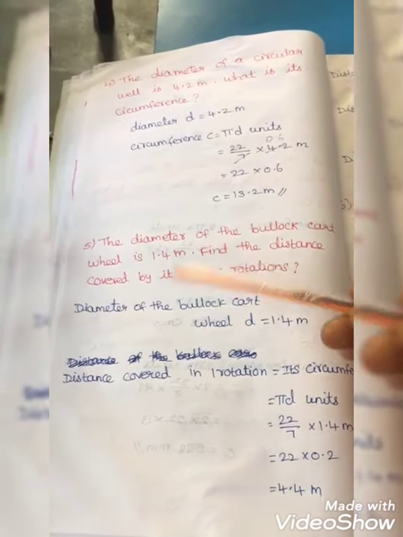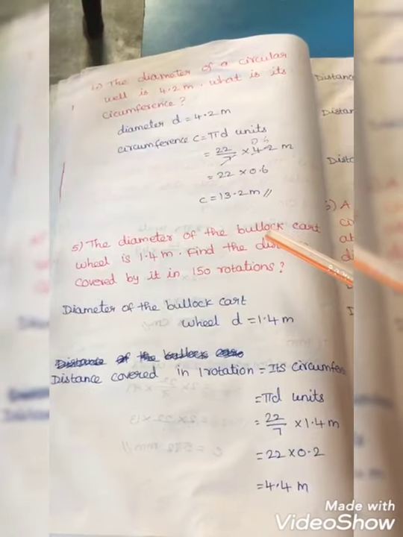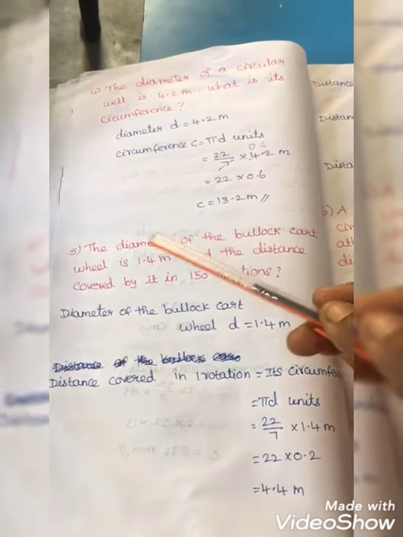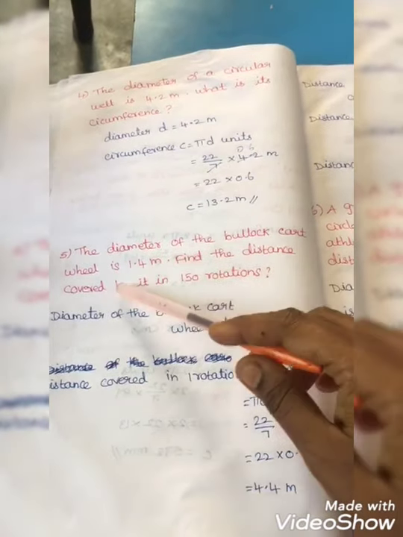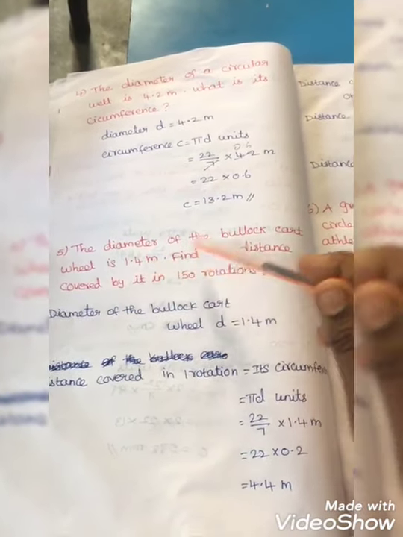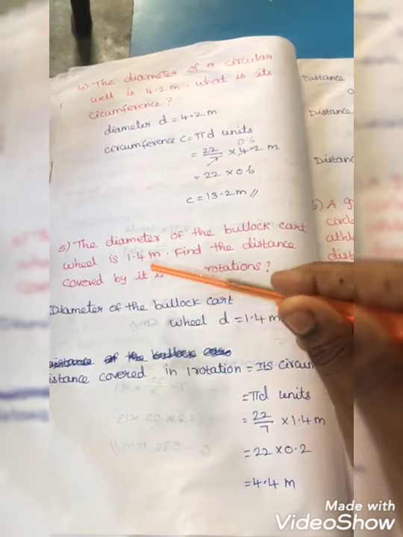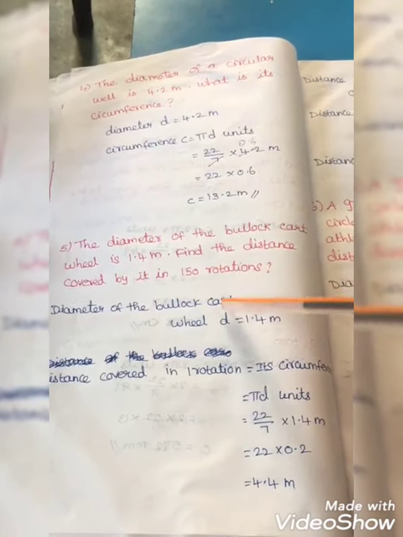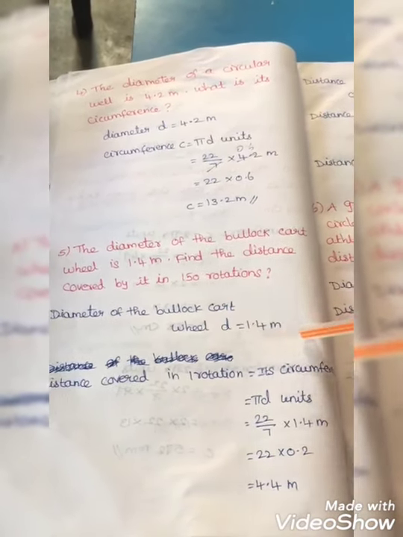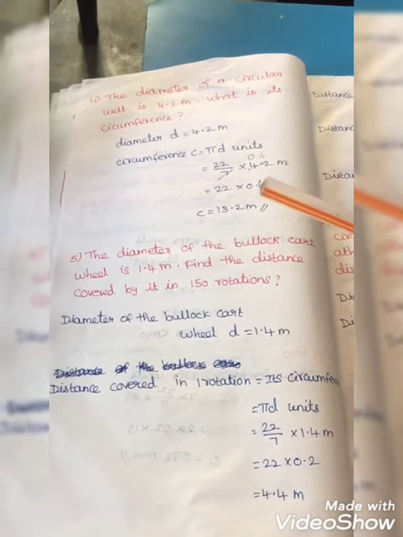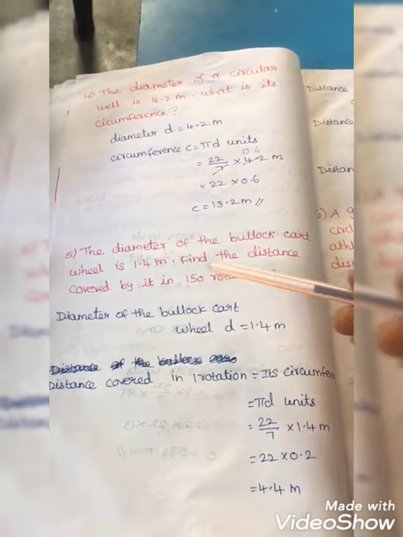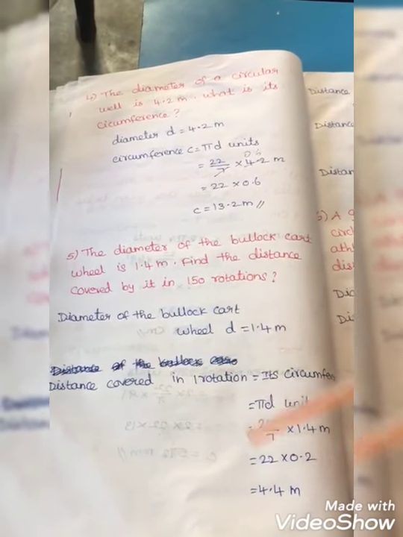Sum number 5. The diameter of a bullock cart wheel. The bullock cart wheel is in the shape of a circle. The diameter is 1.4 meter. Find the distance covered by it in 150 rotations. One rotation is one circumference, that is, one rotation of the wheel is one circumference. So the question is how much distance it covers in 150 rotations.